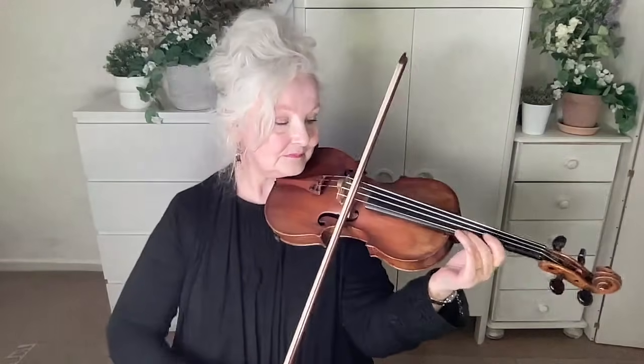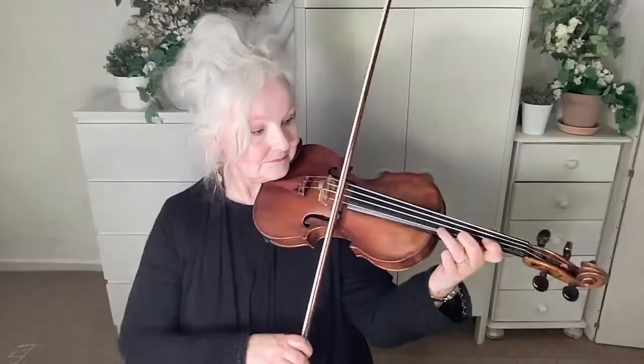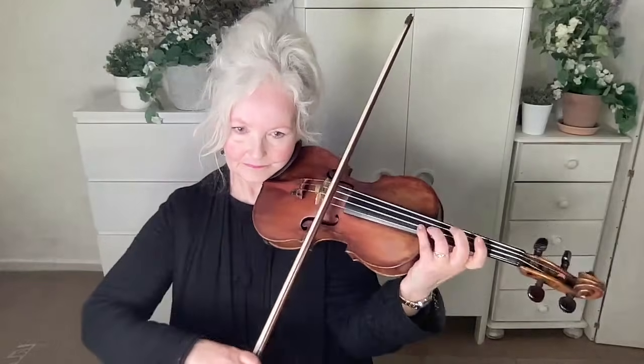It's very joined up. The rhythm has got to be right. So this piece really conveys the majesty of the key, the sound, the violin. Everything about it is absolutely majestic.